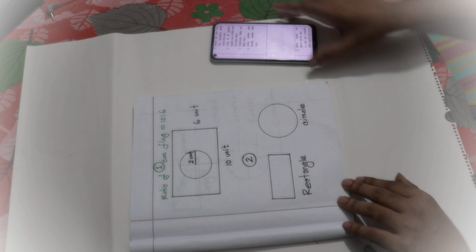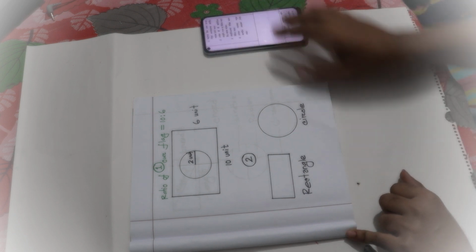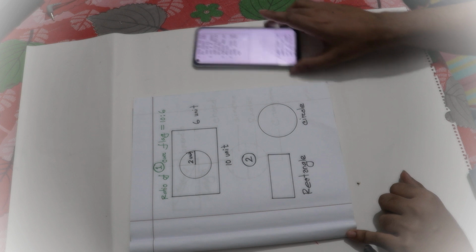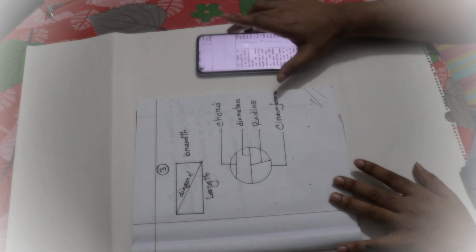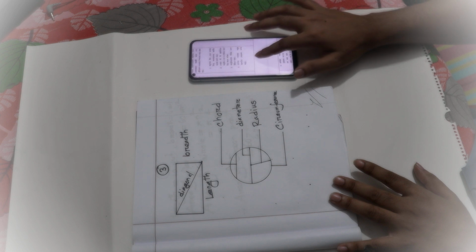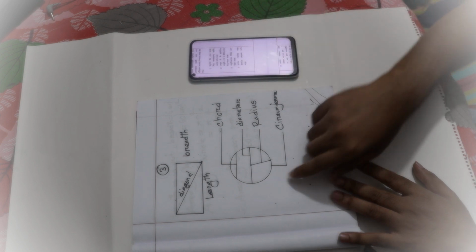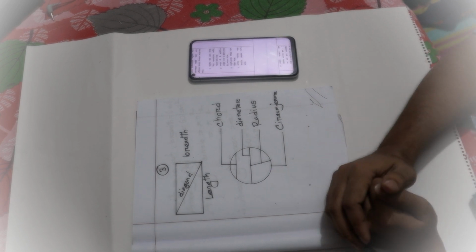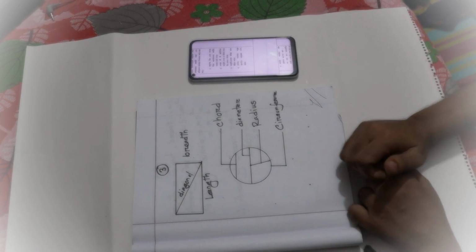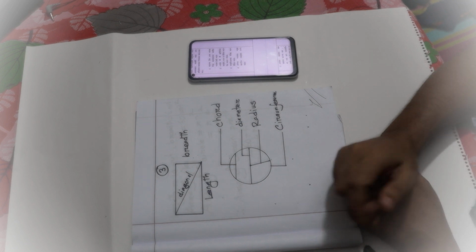Question number 3. By detecting the different shapes, we have to figure out the different parts of the shape. We've got two shapes from our national flag.